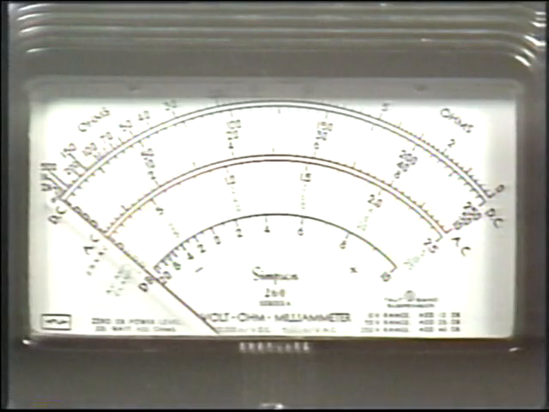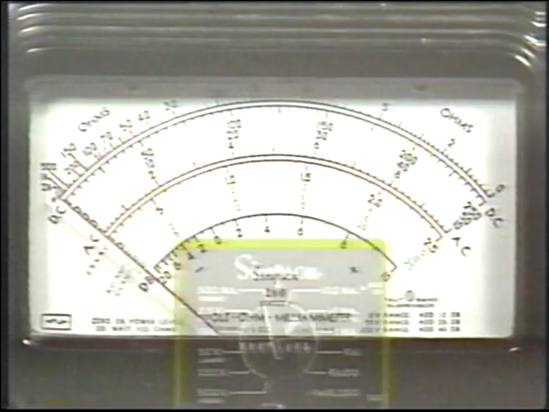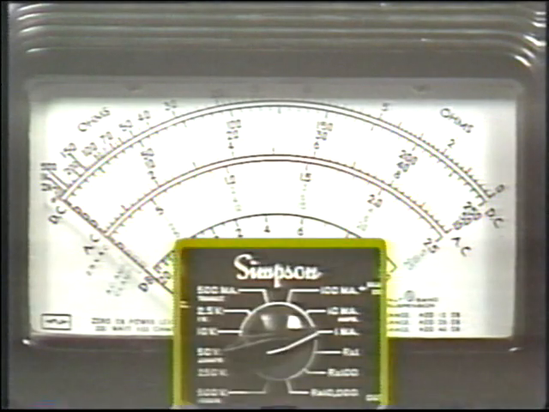Some measurements of electrical current are so small they are given in milliamps, thousandths of an ampere. The symbol for milli is the small letter M.